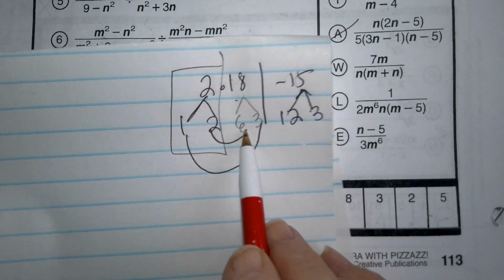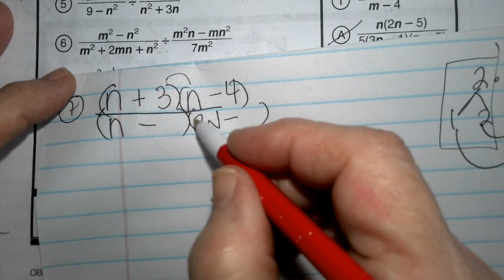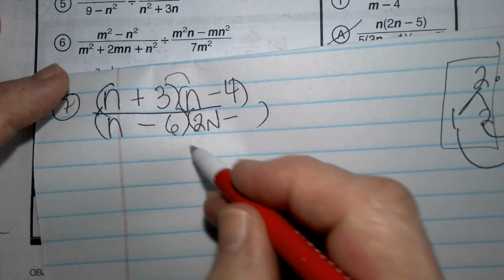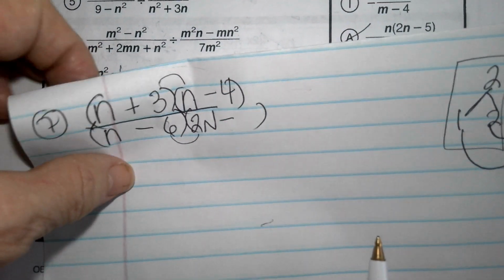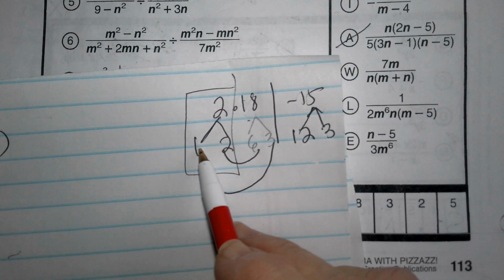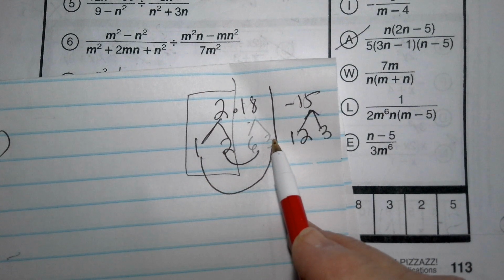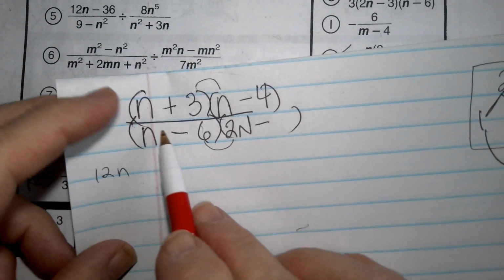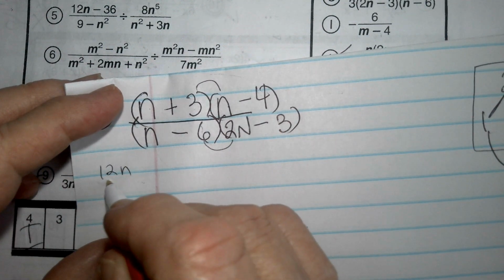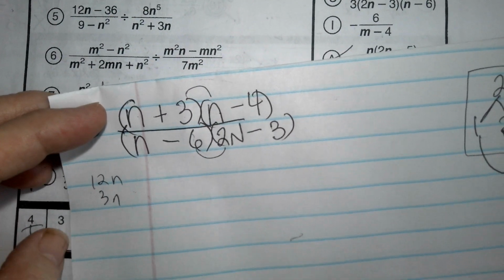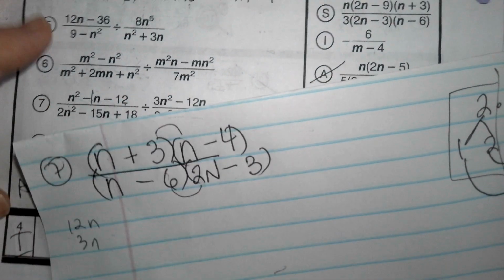Then the 2 is connected with the 6. So let's see where we put the 2. So the 2 is on the inside. It connects with the 6 on the inside, which gives us our 12n. And then the other number, the 1, is connected with the 3. And that gives us our 3n, which comes to that 15. This is a lot of work.